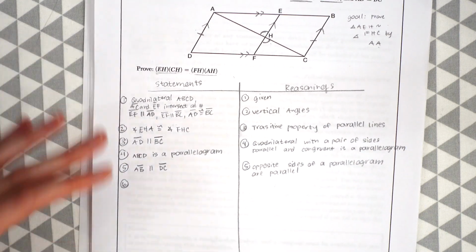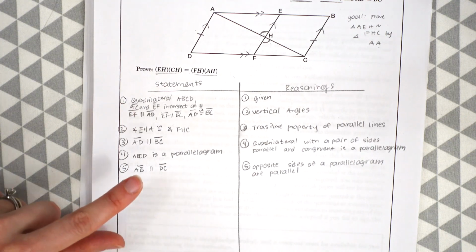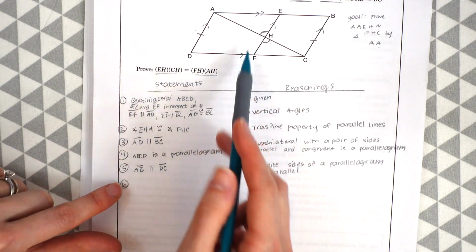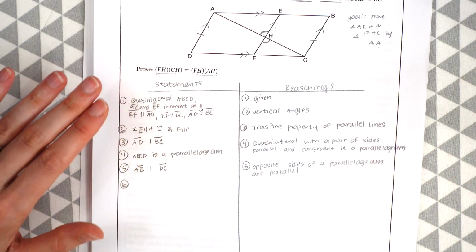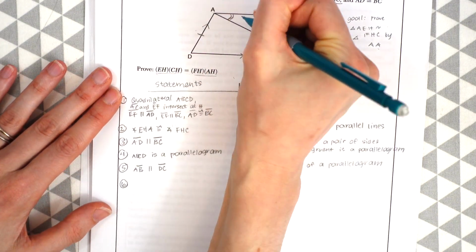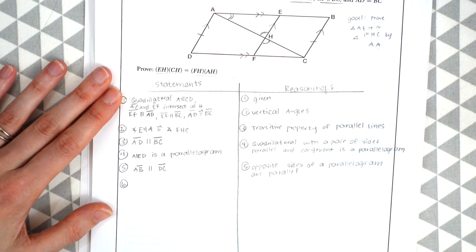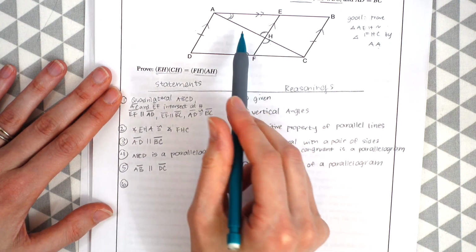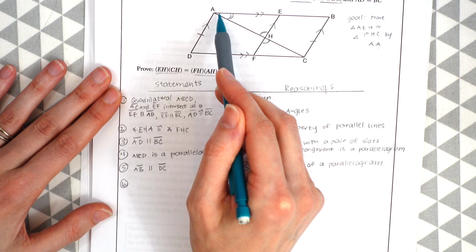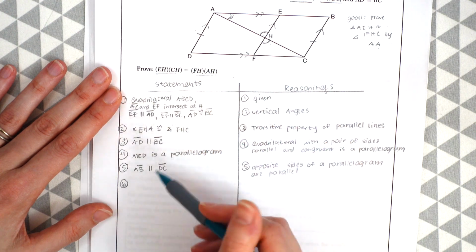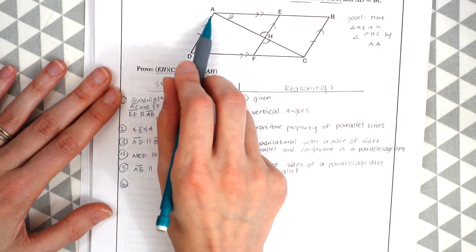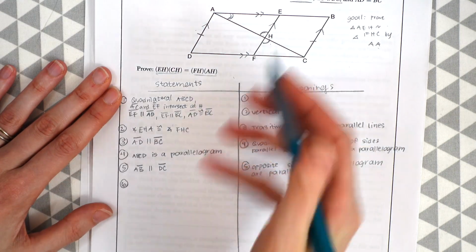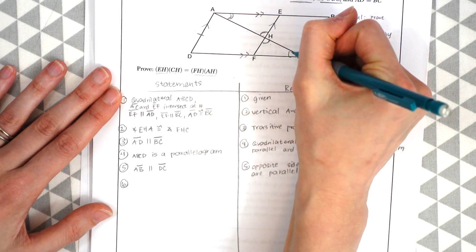Okay, so now here's where our other angle is going to come in. Now that we proved that these opposite sides are parallel, we can find our other angle using the alternate interior angles that are formed when there are two parallel lines cut by a transversal. So here are two parallel lines, AB and DC, which we just stated. And now notice that AC cuts them, so we know that this forms those angle relationships.